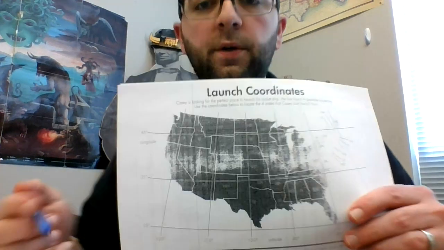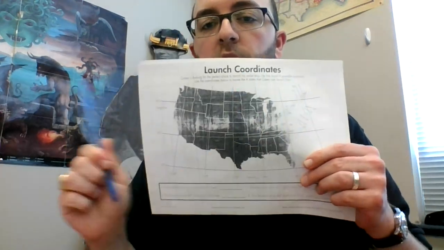The lines going straight up and down are longitude, and we measure them from east to west. So the prime meridian would be 0, and then 5 degrees west, 10 degrees west, 5 degrees east, 10 degrees east from that central point.